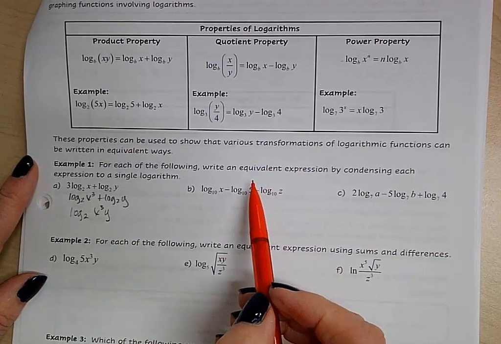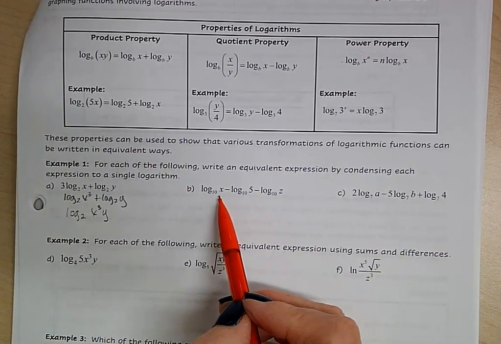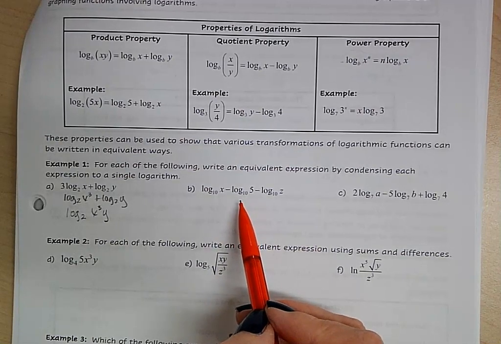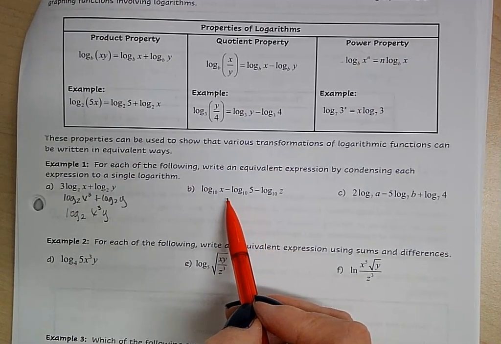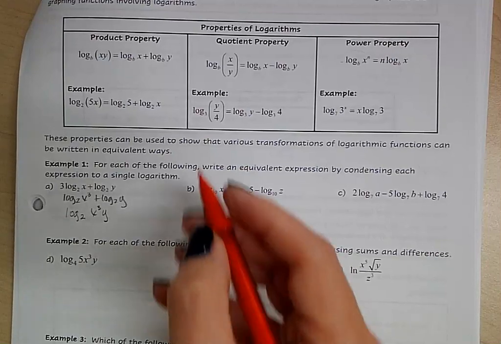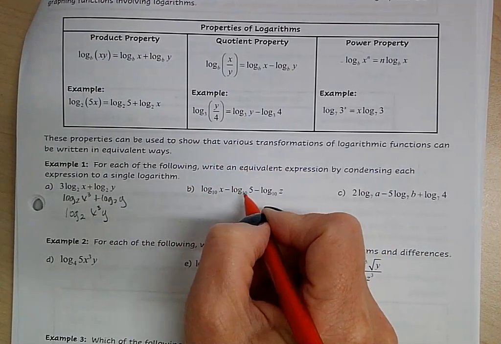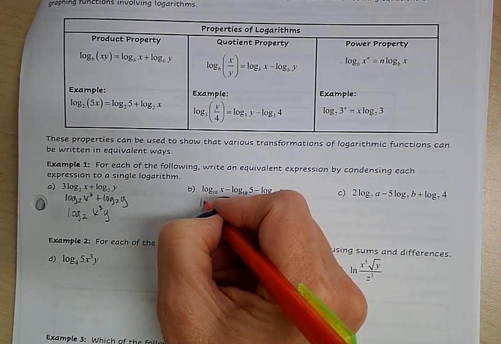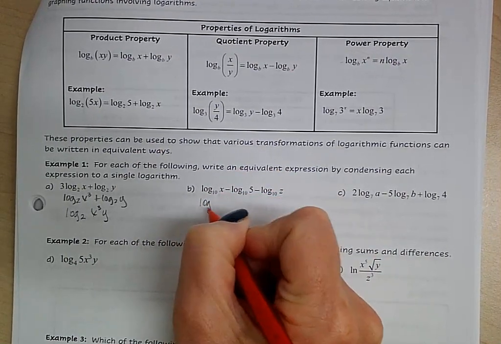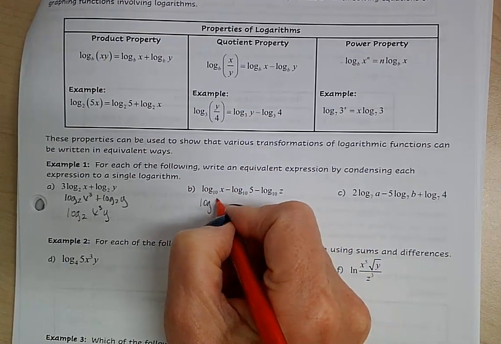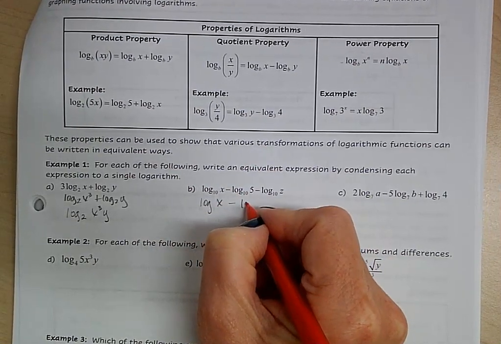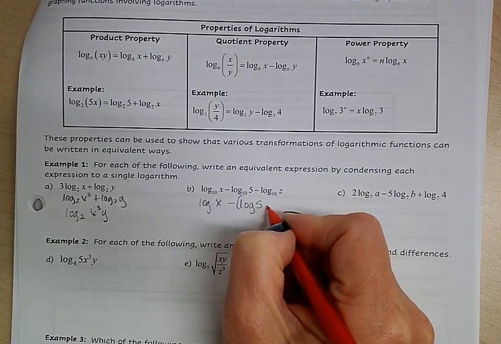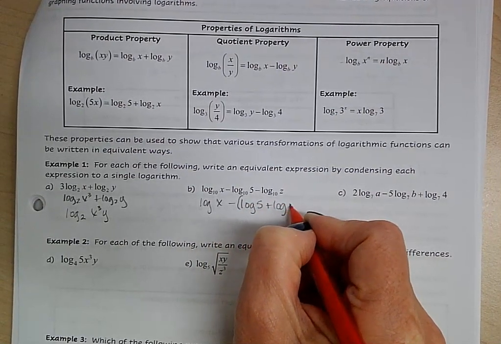Okay. Then here, I have three logs, base 10, remember also known as the common log. I'm going to work through this a little bit. It looks like I have subtraction, so it looks like I should be in a division situation. I'm going to take that 10 off. I'm just going to say log x minus, and I'm going to put this in parentheses, log 5 plus log z.